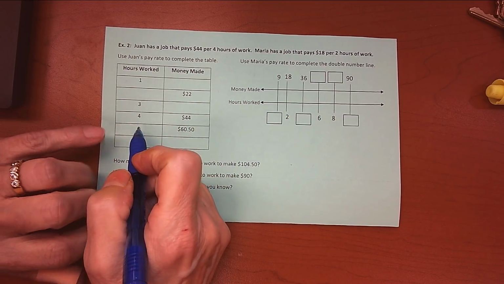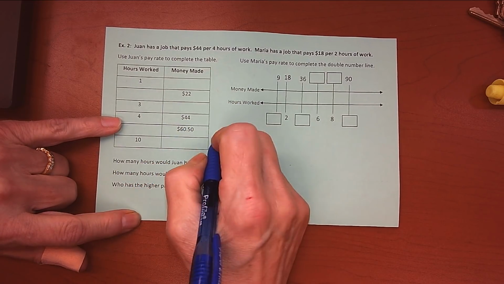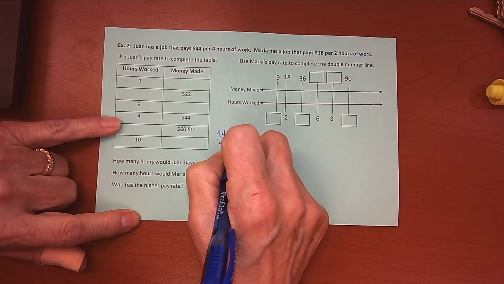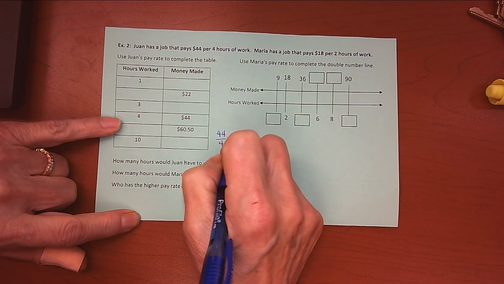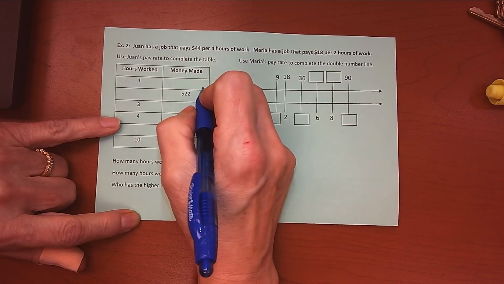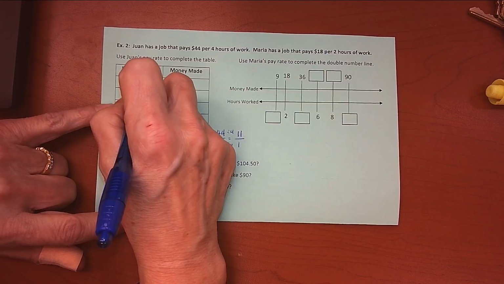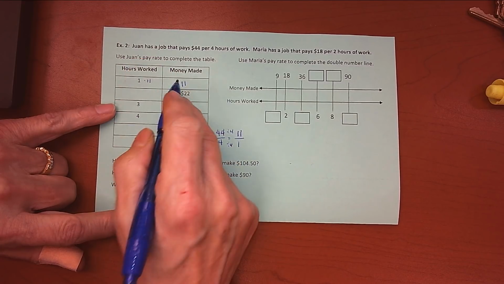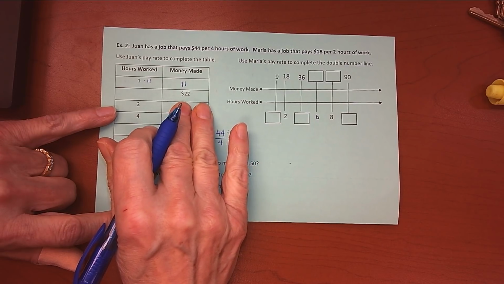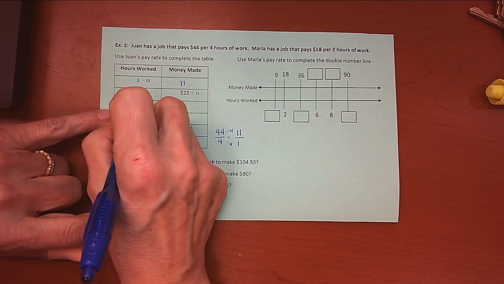All right, so what do we know? We know that in 4 hours, Juan made $44. So to get our unit rate, we'd have to divide both by 4, and we find out that he makes $11 in 1 hour. So this is our $11 up here in 1 hour. And now we know that we would multiply each of the hours by 11 to get our money made, and we would take each of these where we have the money but we're missing the hours, and divide that by 11 to get over here.